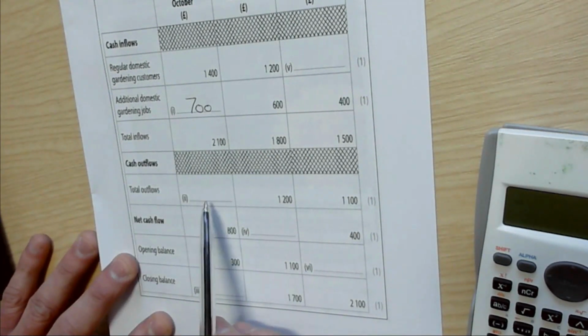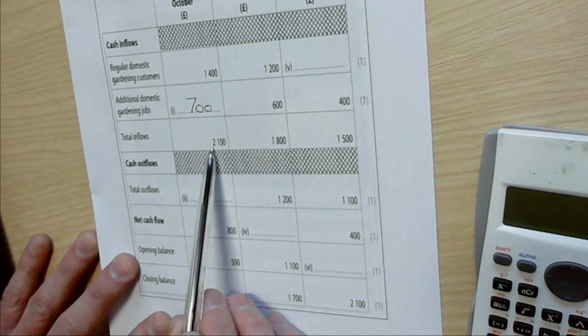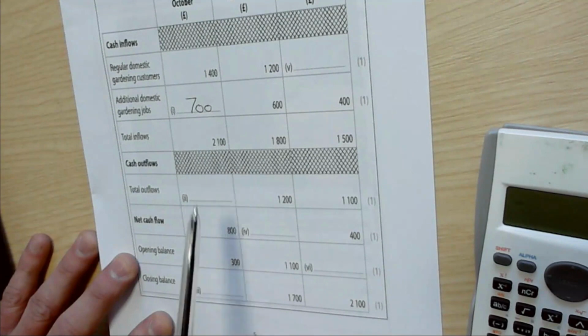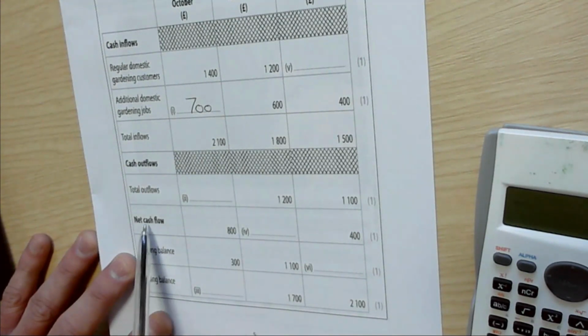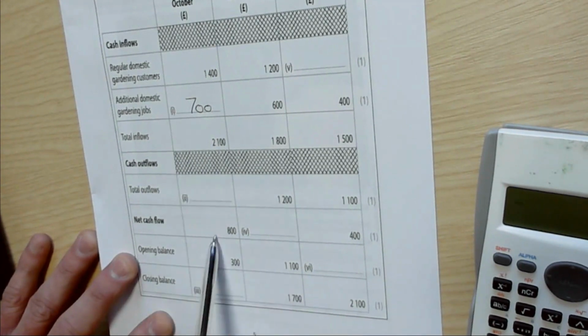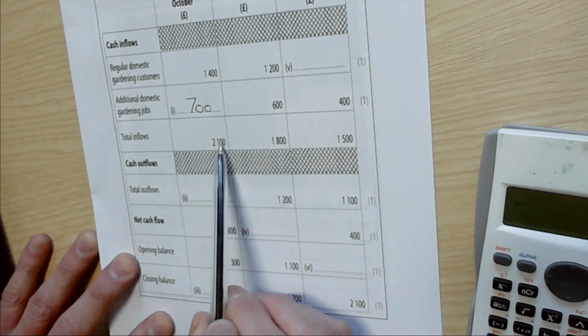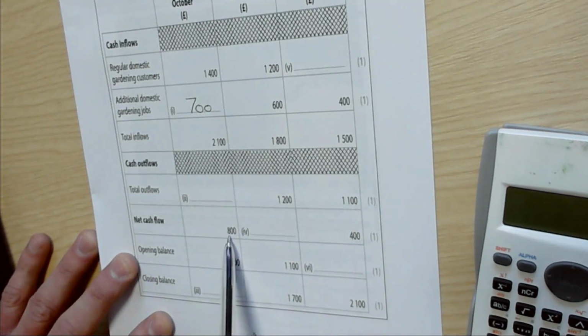So we know the total inflows for this enterprise for October is £2,100, and we know the net cash flow is £800. Now net cash flow, going back to what I said a minute ago, is the difference between the inflows and the outflows. So to find the total outflows here, we just need to do 2,100 minus 800, our net cash flow. So let's do that now.